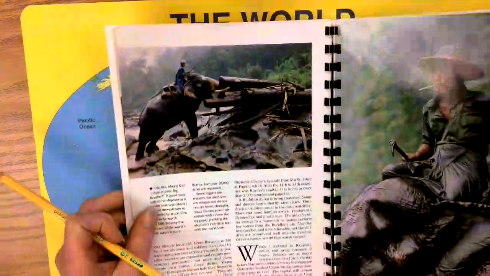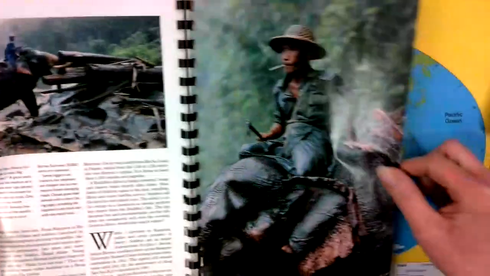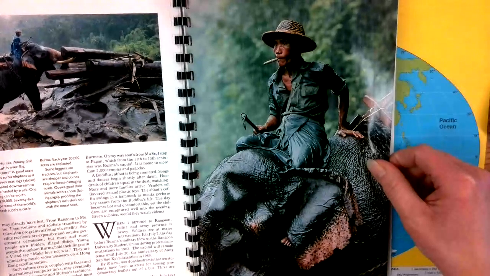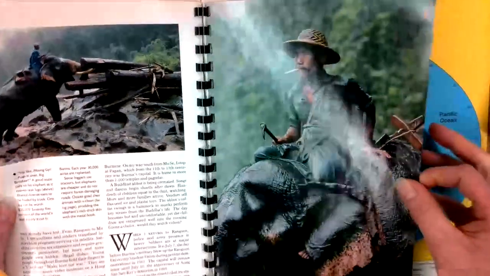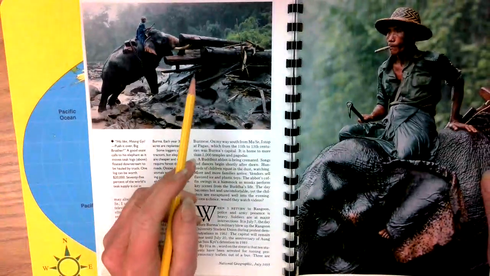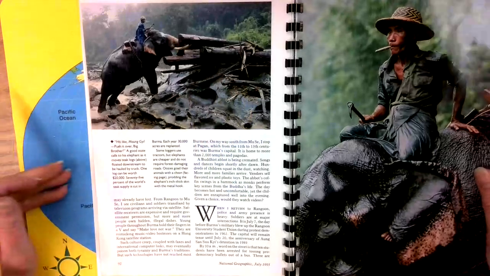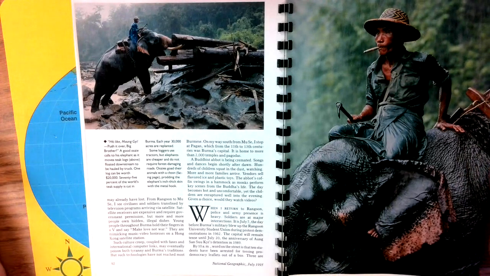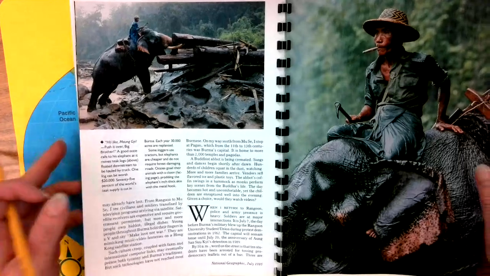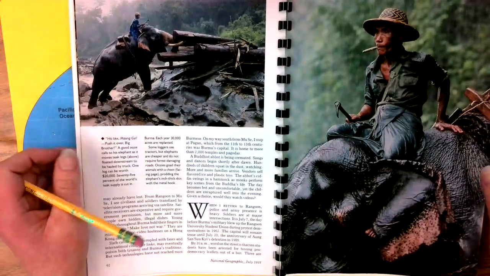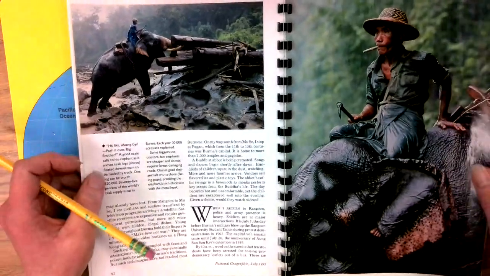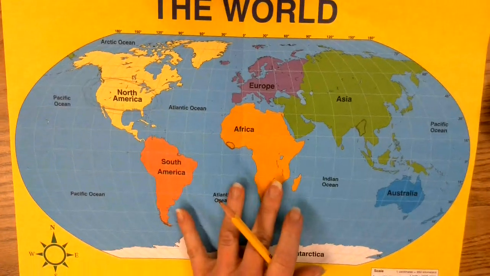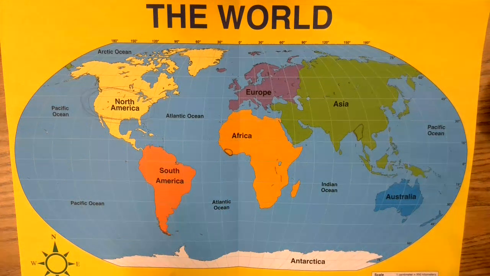Here's just some more pictures that show some of the very wet weather. A man riding an elephant. There's a lot of elephants, and they use elephants instead of equipment for logging. They have the elephants carry the logs. It says the elephants are actually cheaper than tractors and other equipment. And they don't damage the roads, which is interesting too. So they use elephants to do a lot of work. Anyway, I hope that you enjoyed that little book about Burma.